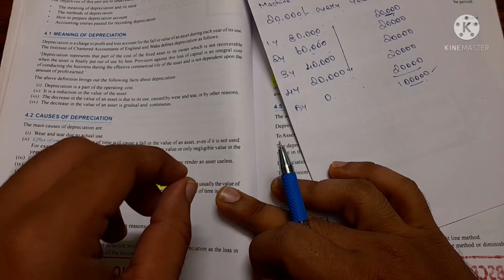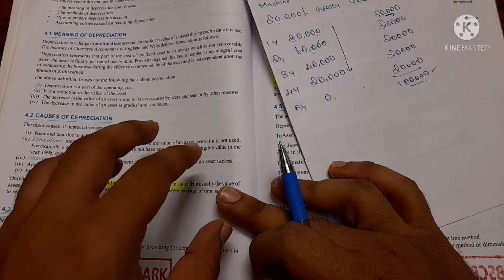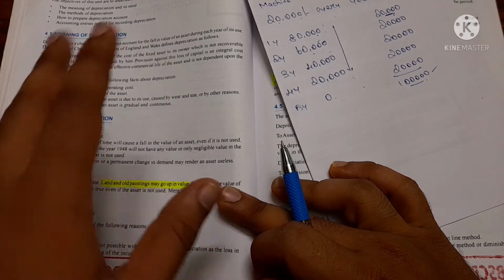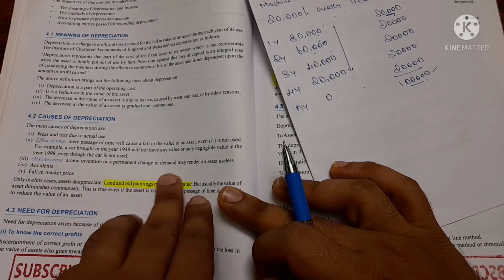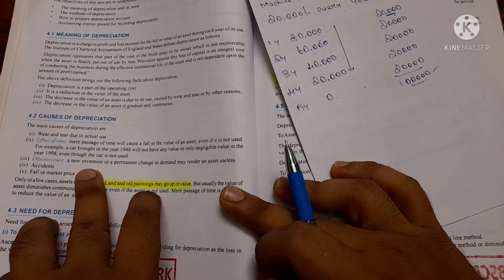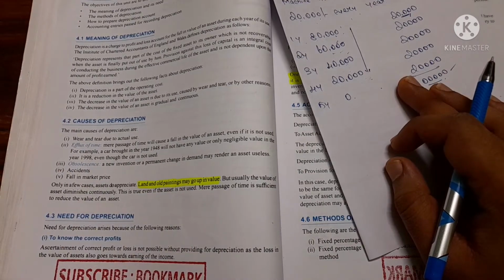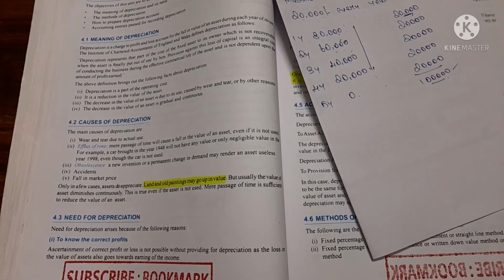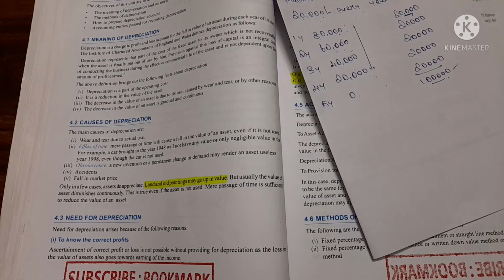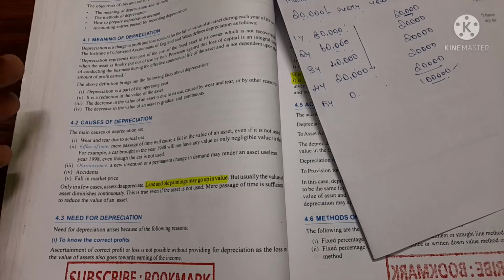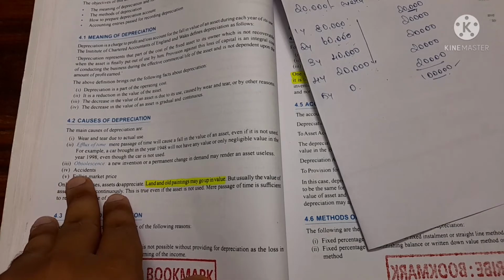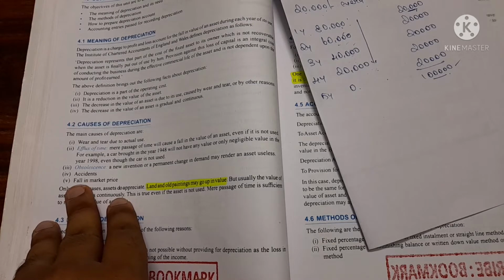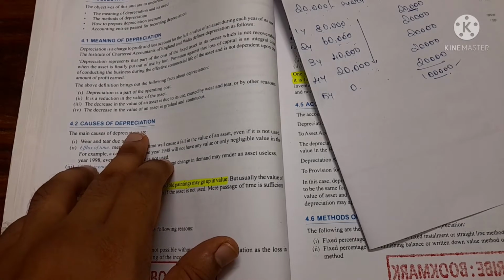Even though that car is very new, if you did not use anything, the value of the car is reduced, because over time depreciation occurs. And then a new invention: for example, if you are using a machine, next after a year, if a new, advanced model is launched, that old model's value will be reduced. And then accident: if any machine undergoes an accident, that value will be reduced. And then fall in market price is also a main reason for depreciation.